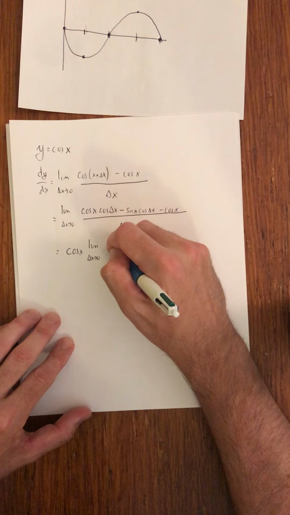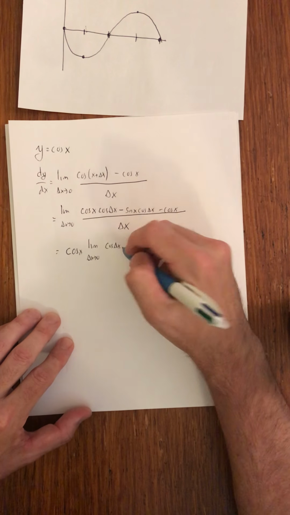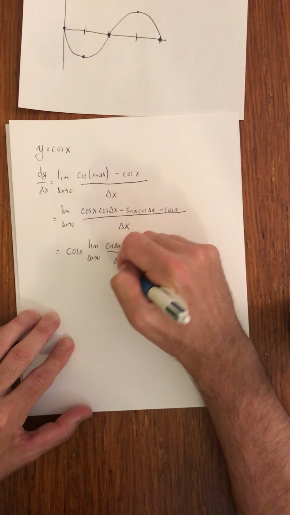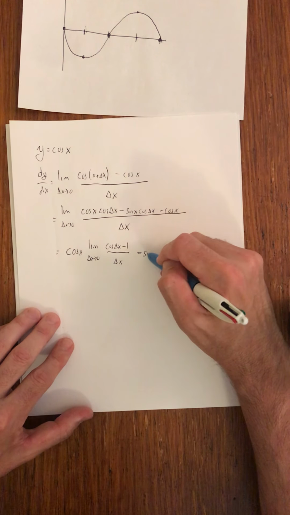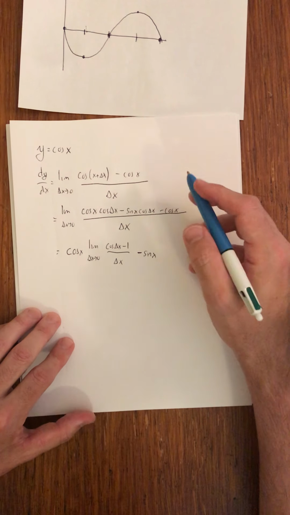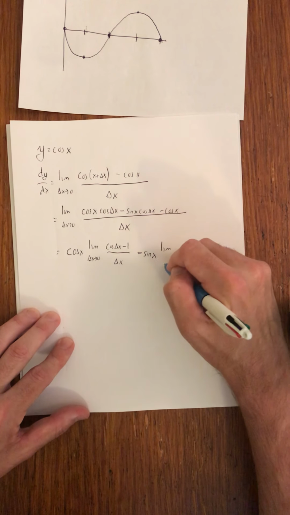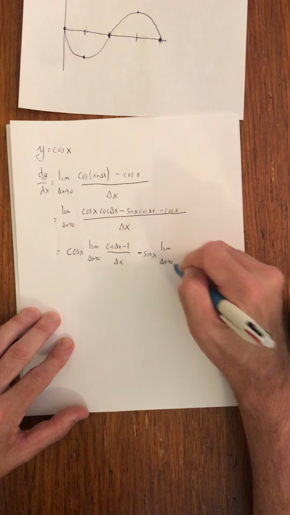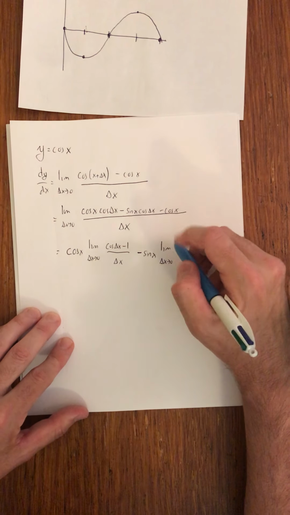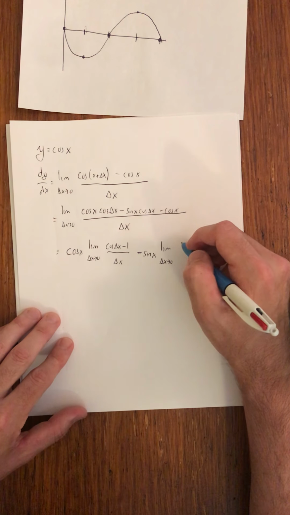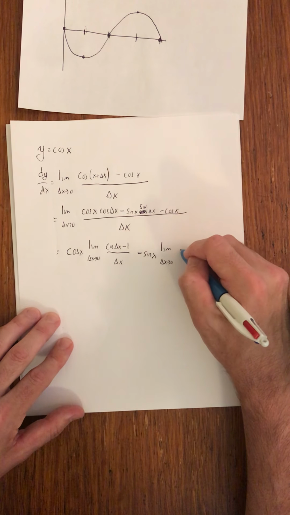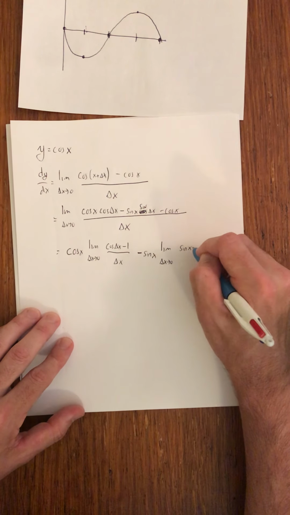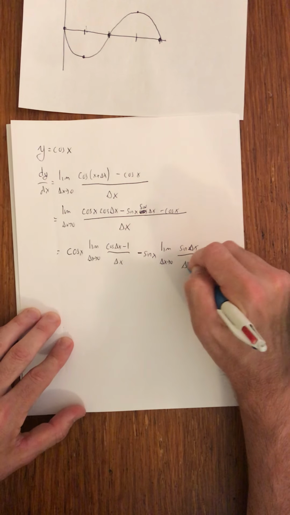I've got cosine of delta x minus 1 over delta x. And then I've got left here negative sine of x, because I'm going to pull the negative sign through the limit as well, just to make my life a little bit easier. Limit as delta x approaches 0 of, in this case I've got, oh, sorry, this should be a sine. I'm like, what did I do wrong? Sine of delta x over delta x.